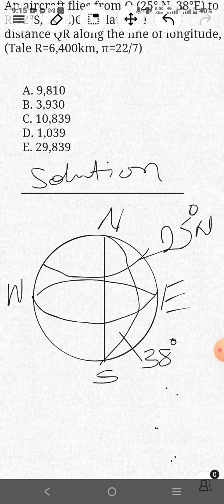This topic is very simple. Most students do find it difficult, but it is very simple. Now, you will see that 25 degrees north on the equator and the longitude 38 degrees east intersect at this point.